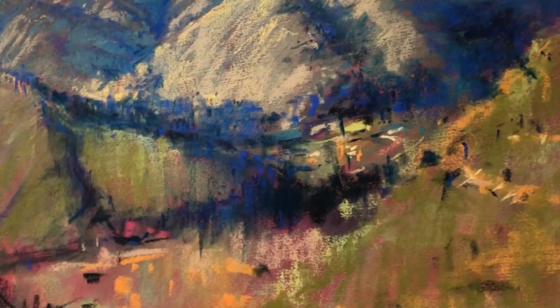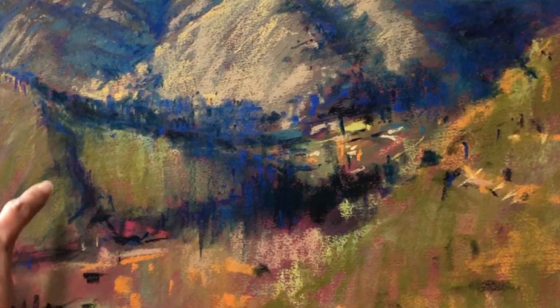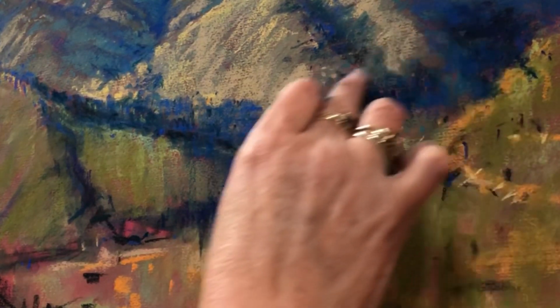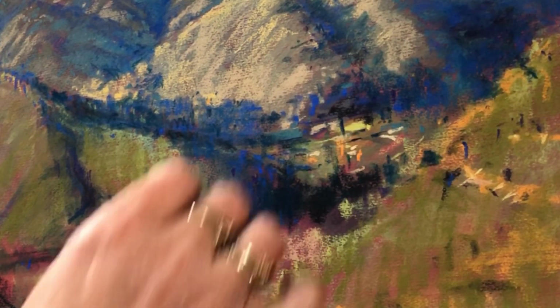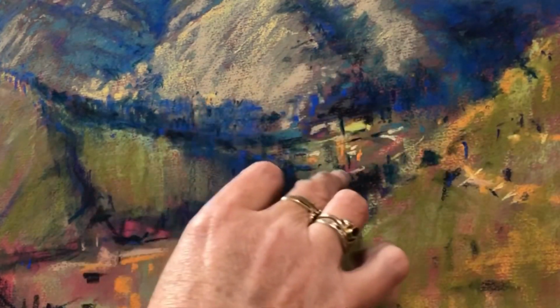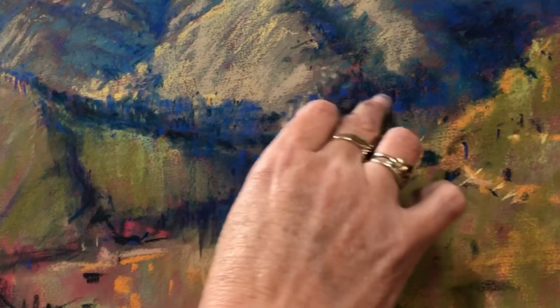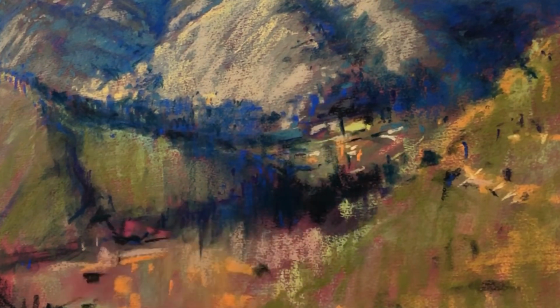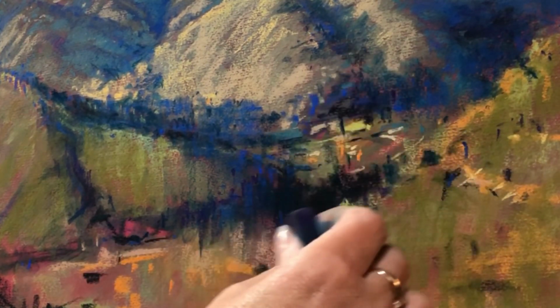Okay, I've picked up a new stick, and it's a purple. It's like a deeper purple, and I've started to bring that into here too. And I'm seeing that warmth in the shadows. There's more red in the shadows here as I'm coming forward against the green, and it will offset the green too.